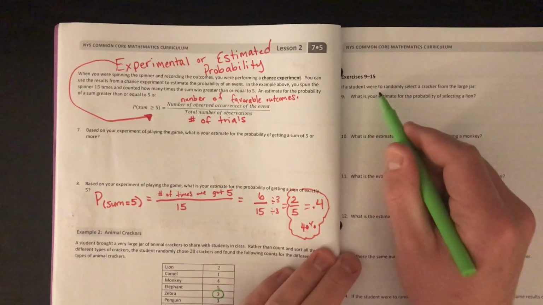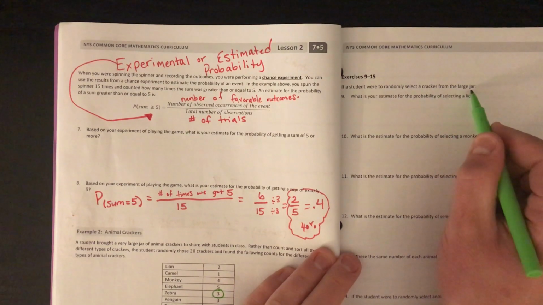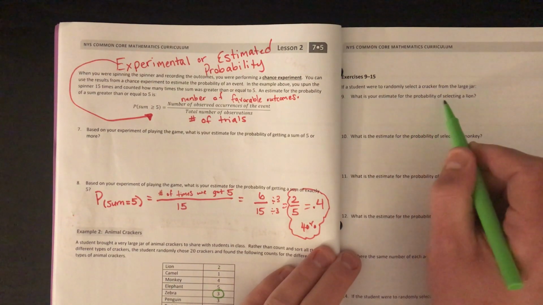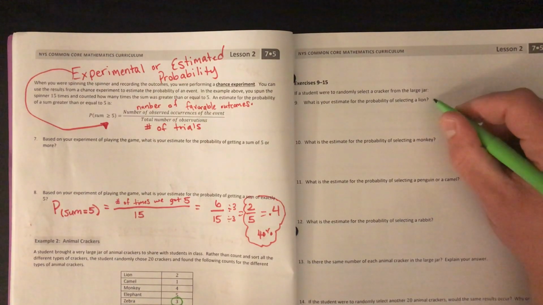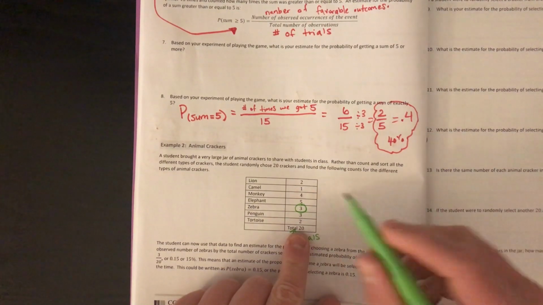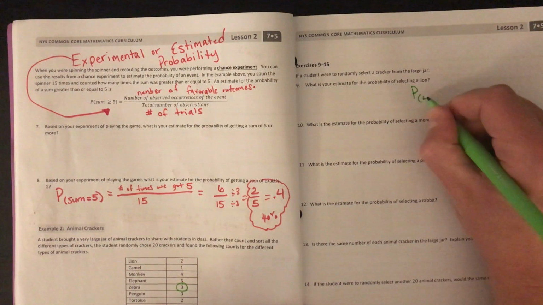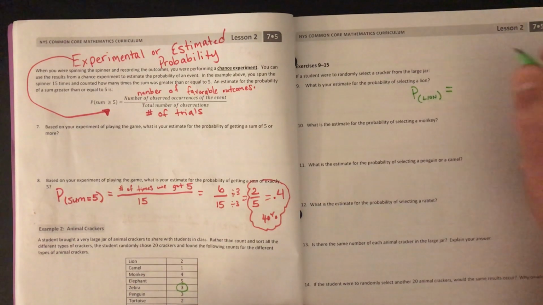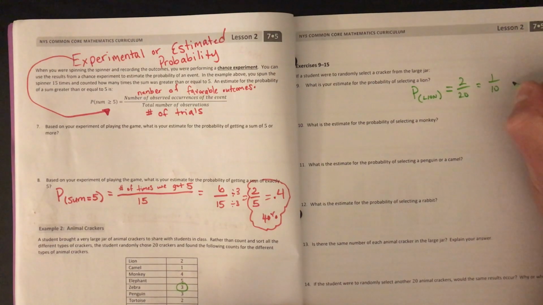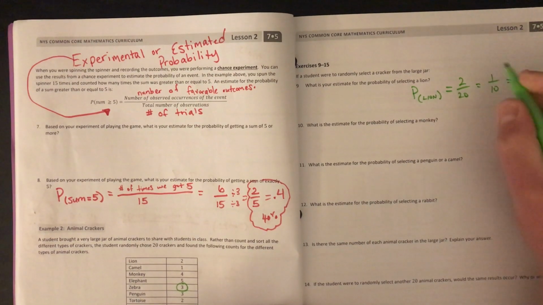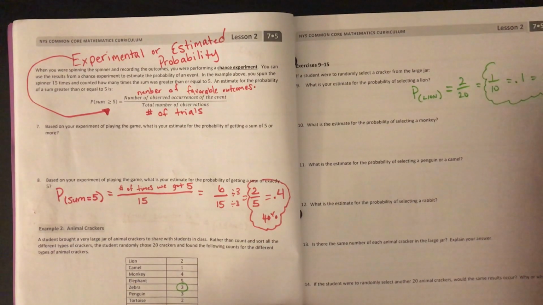It says, if a student were to randomly select a cracker from the large jar, what is your estimate for the probability of selecting a lion? Okay, so this is just going to be the number of times they chose a lion divided by the number of trials, which is 20. So they pulled 2 lions out of 20. So the probability of a lion equals 2 out of 20, which is the same as 1/10, which is the same as 0.1, which is the same as 10%. All of these are good ways to list your answer on that one.